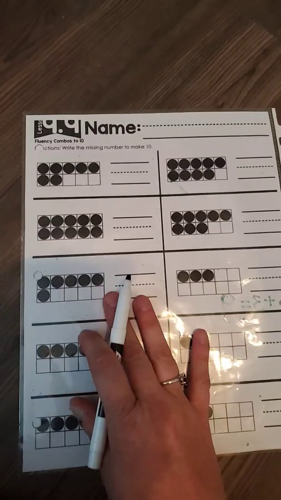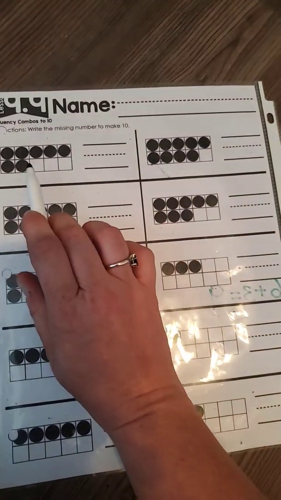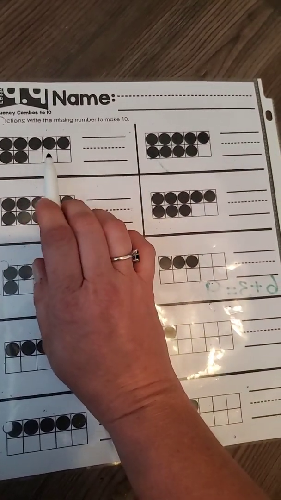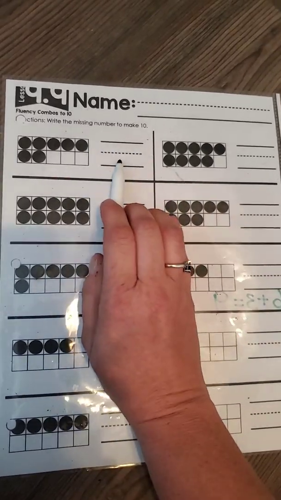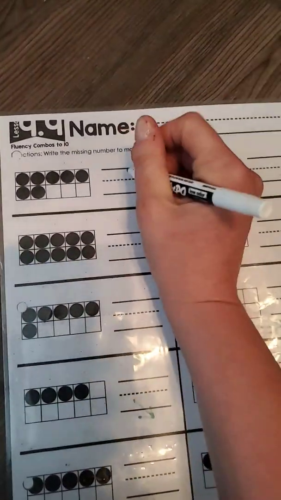All right, so the first one. I hope I didn't make you dizzy. Just having fun. All right, so let's count how many are missing. 1, 2, 3. So on this line, we're going to write the number 3.